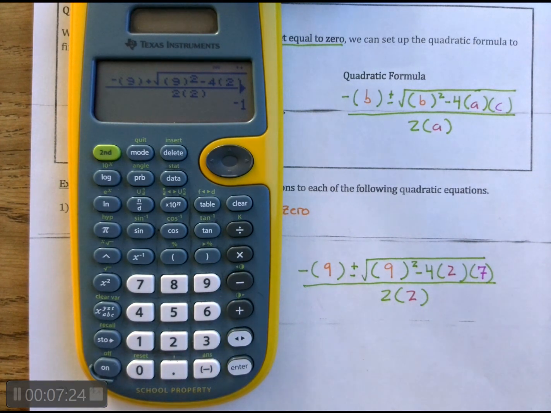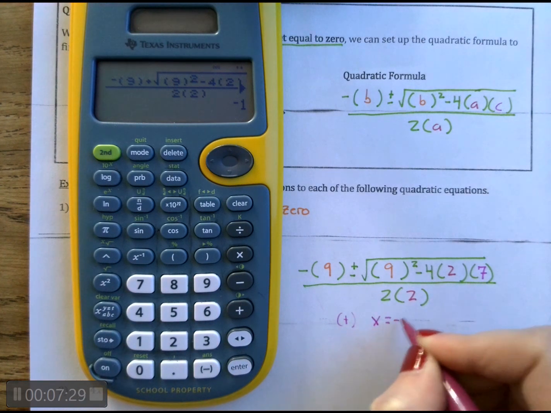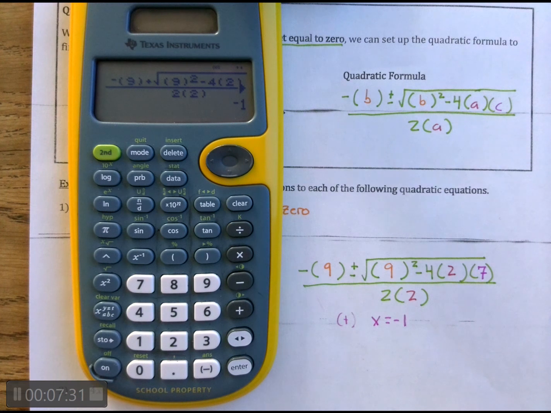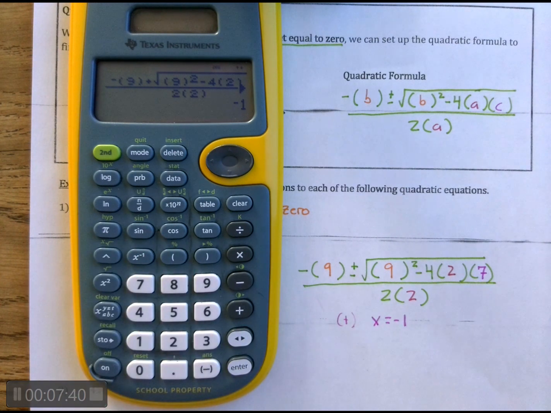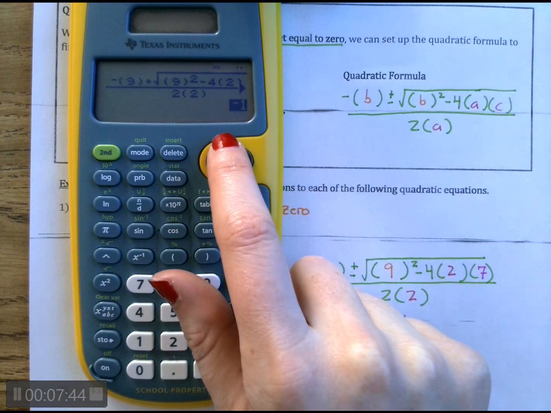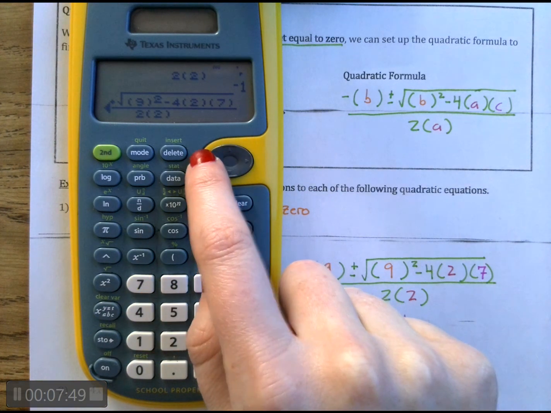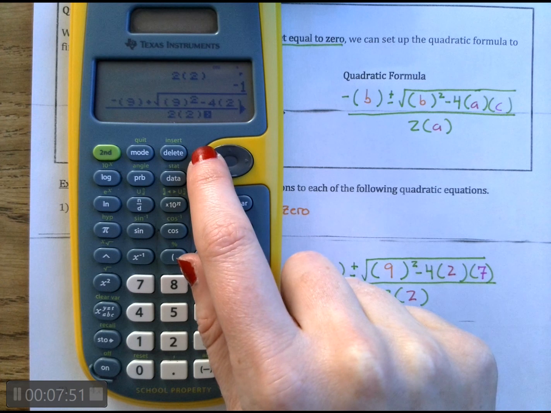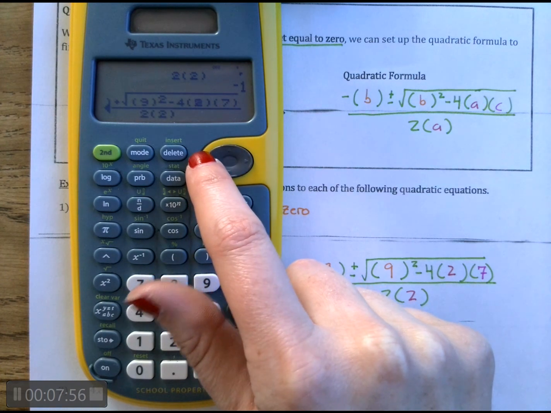So our first answer, when we have plus, it's going to be x equals -1. Alright? Now, to do the second equation, where you have to do the minus, you can absolutely type all of this back in, but it would be so much easier if you pressed this button right here to highlight the -1, highlight the equation again, and press enter. And then, do you see how it's blinking right there? That means that you can go through and alter your equation.